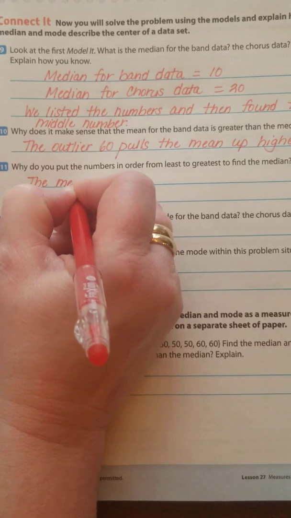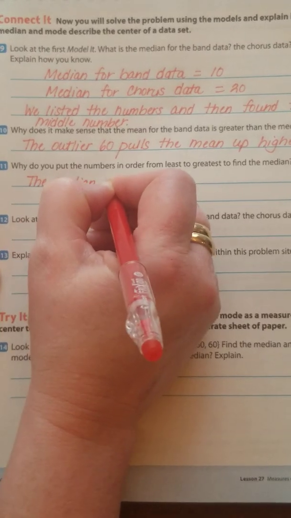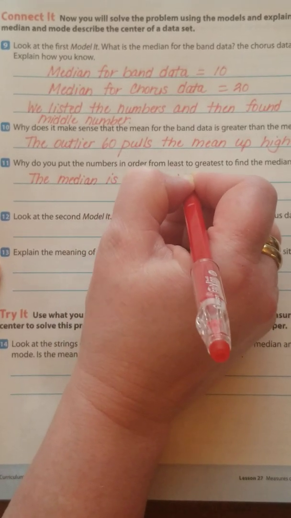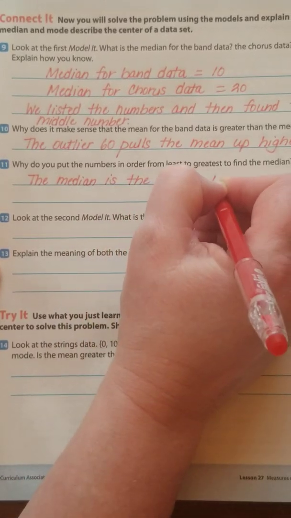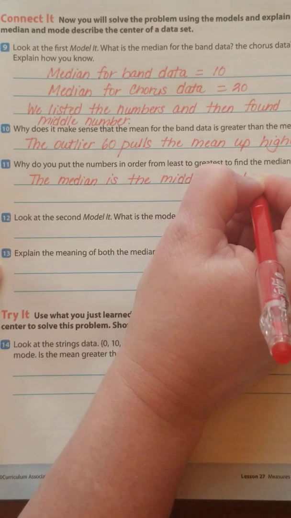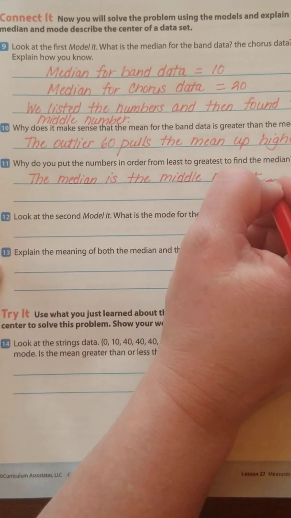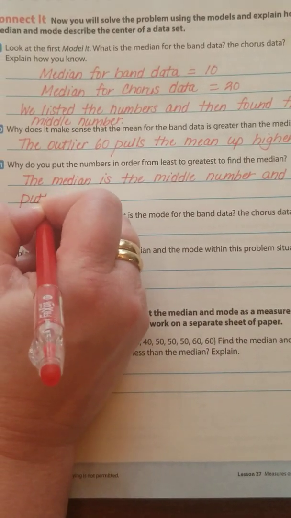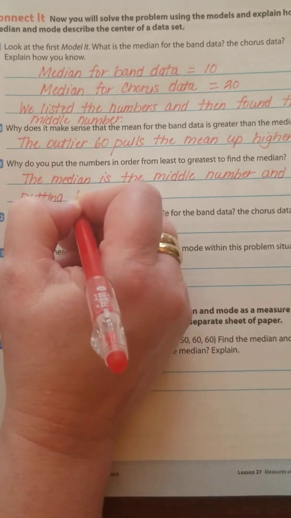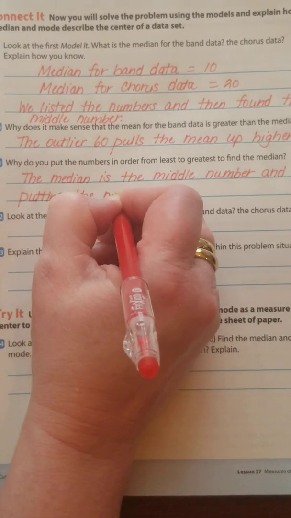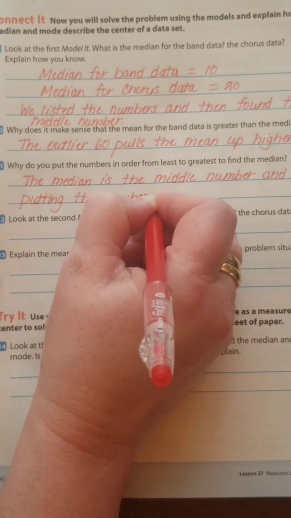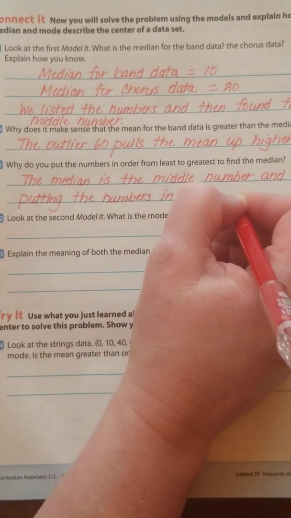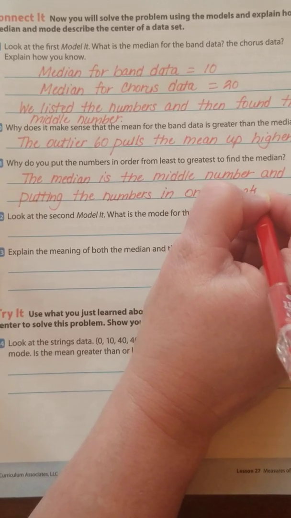The median is the middle number. And putting the numbers in order makes finding the middle easier.